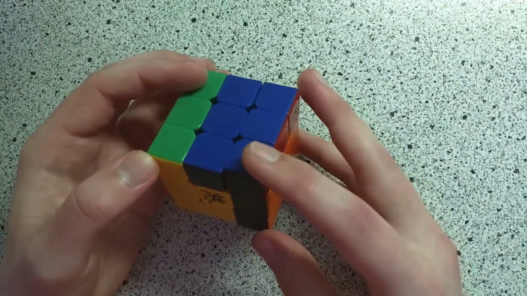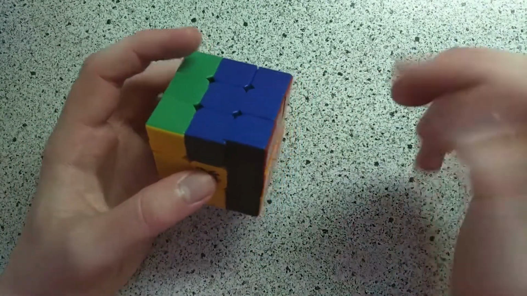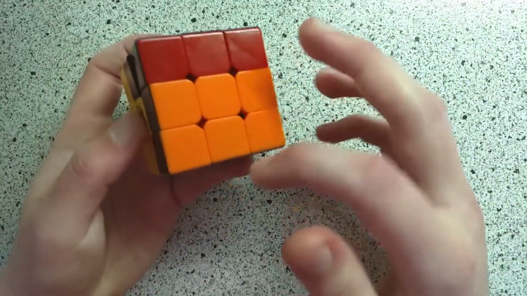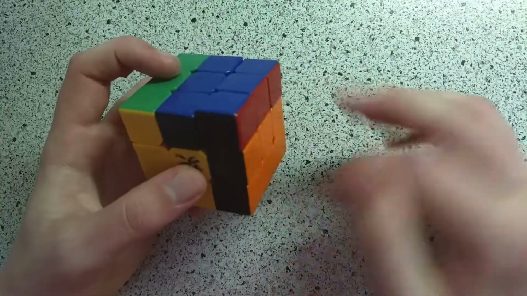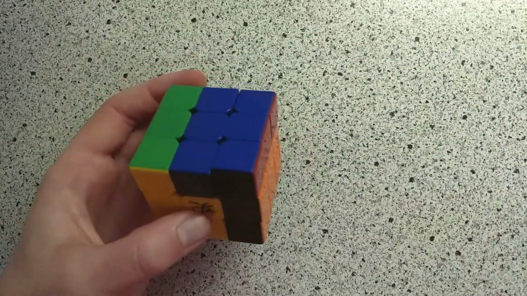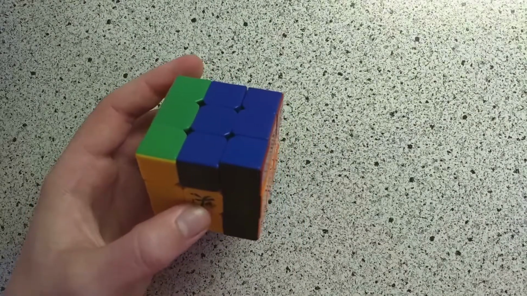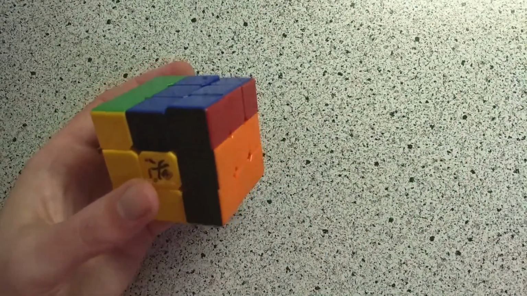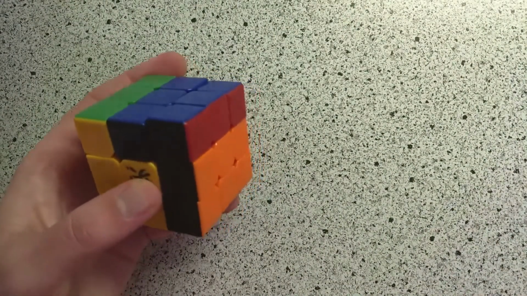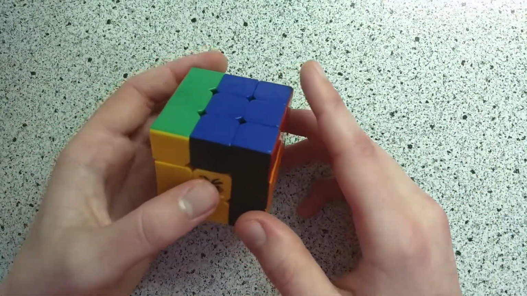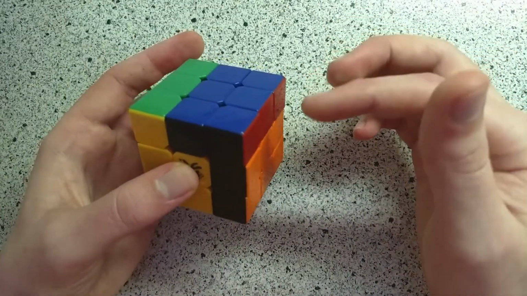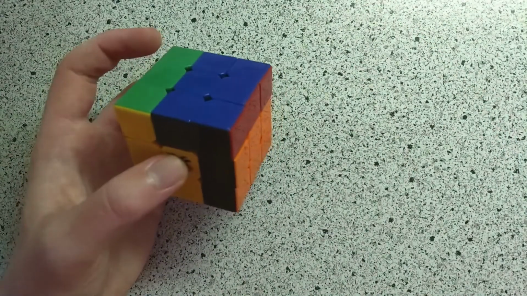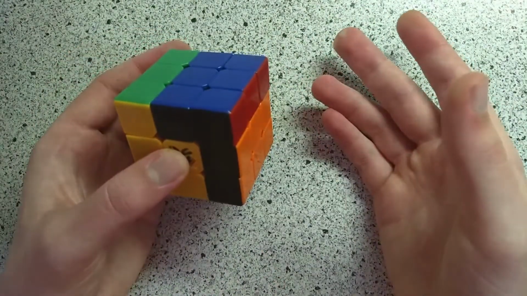So that's 2 3 cycles for the corners. Then with the edges, we have a 2 cycle here and a 3 cycle here. Now the order of the permutation is going to be the least common multiple of these cycles. So the order of an n cycle is just n, because you repeat it n times and it goes back. So in this case, since we have only 3 cycles and 2 cycles, the least common multiple is going to be 6.